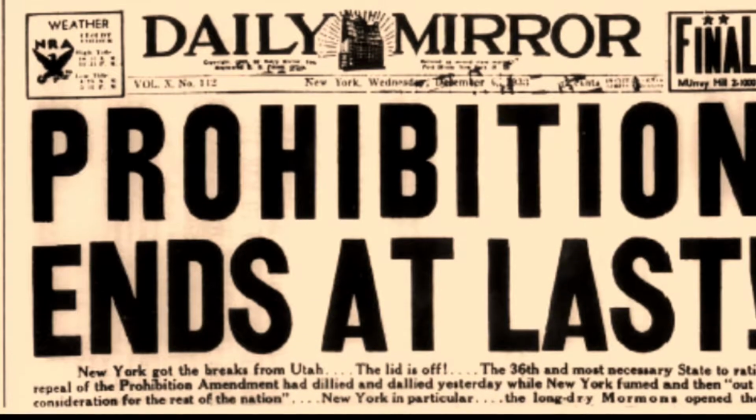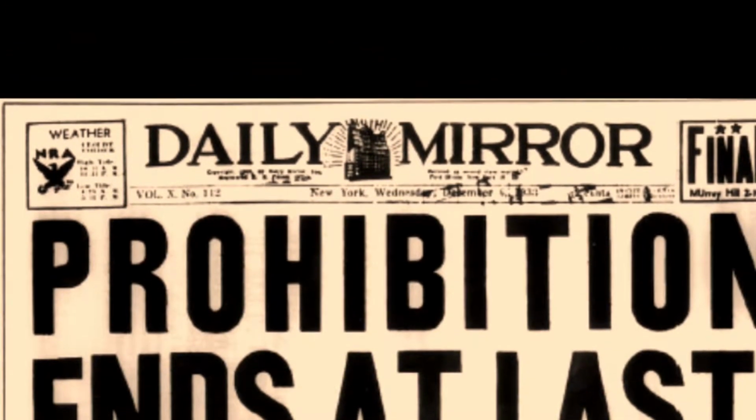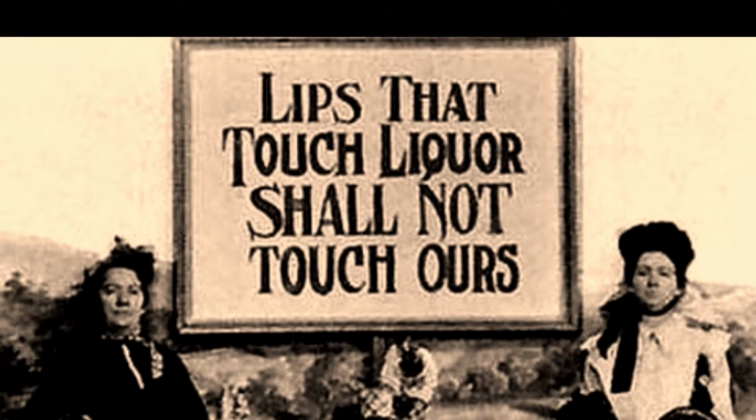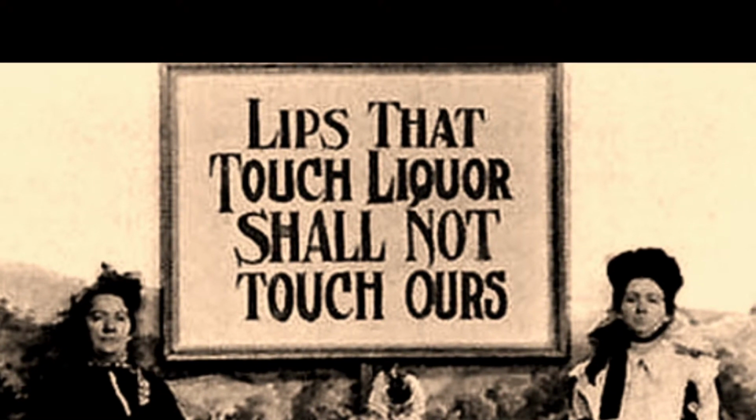The 18th Amendment of the United States Constitution, becoming effective on January 16, 1920, effectively established the prohibition of alcoholic beverages in the United States by declaring the production, transport, and sale of alcohol illegal. Fun fact, the consumption of alcohol was legal, but the production was not.